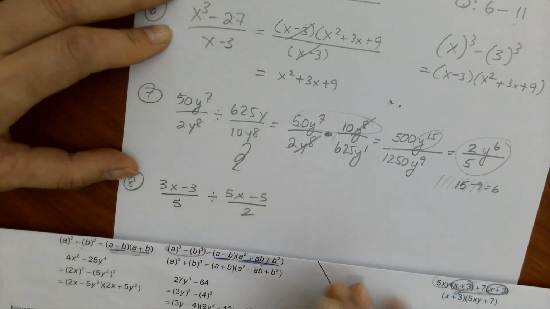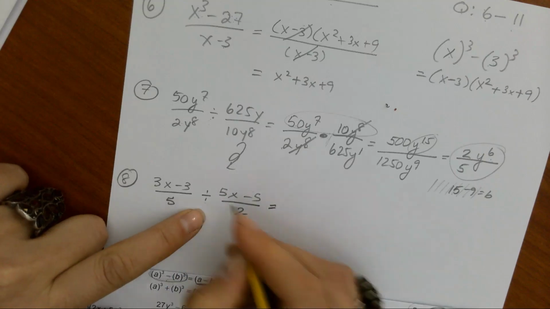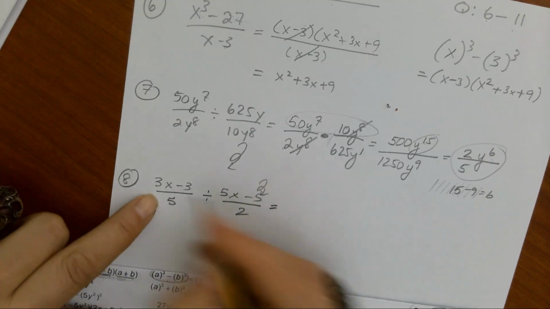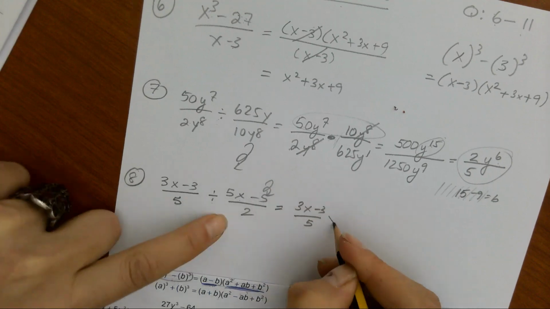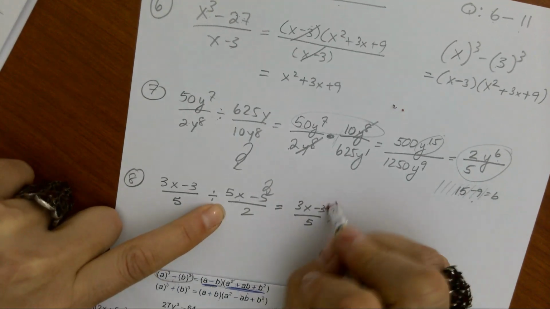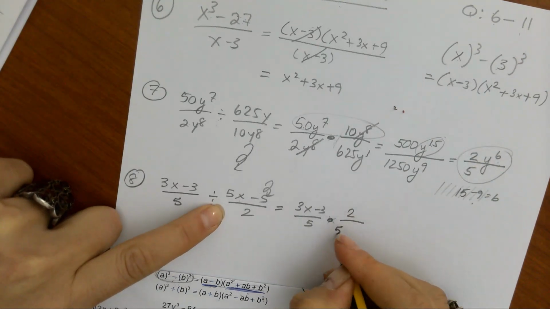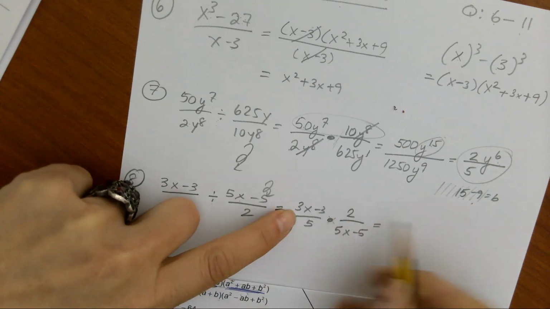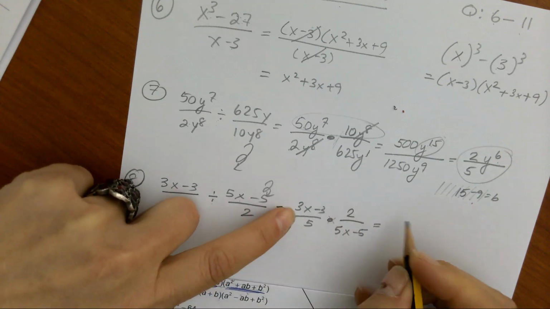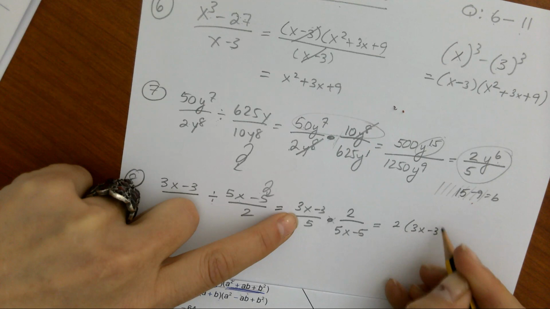Okay, and we don't like to divide. We change it to multiply by the reciprocal. So I write this the same, and I've changed it to multiply, but it looks like an x, so I'm going to put it as a dot. Okay, so I'm just going to multiply the tops. So I'm going to go, but I'll just write it. Let's go 2 times, and then I'll put the 5 here.